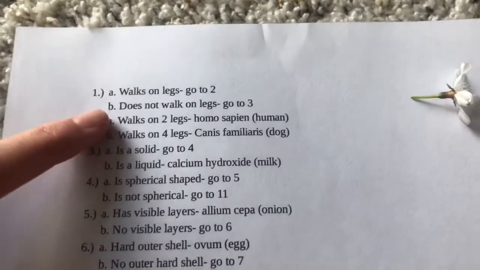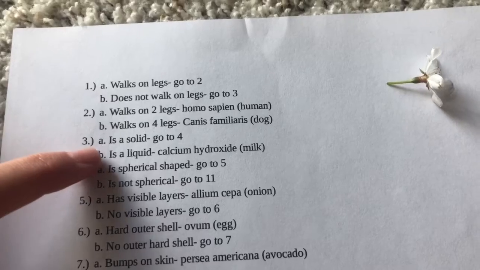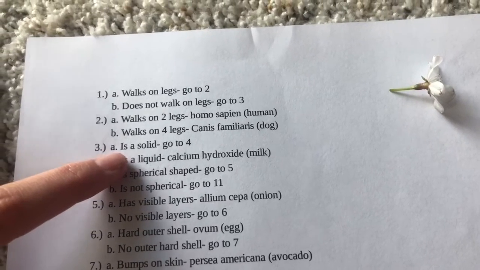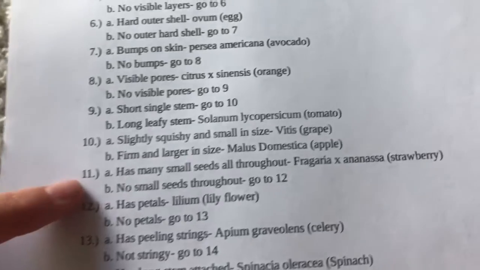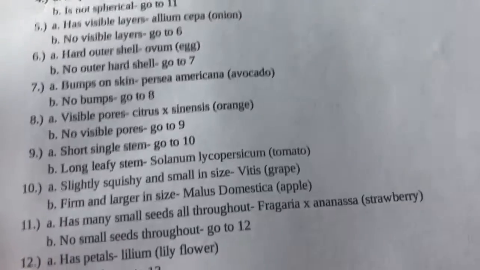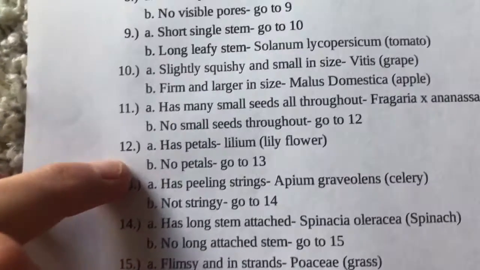It does not walk on legs, which would be 1B, so we'll go to number 3. It is a solid, 3A, so we'll go to number 4. It is not spherical shaped, 4B. We'll go to 11. Has many small seeds throughout. We can't see any seeds, so we will go to number 12. Has petals. It does have petals, which if we look, that means it's going to be the lilium, which is a lily flower. Next one isn't a living thing, but it comes from a living thing.